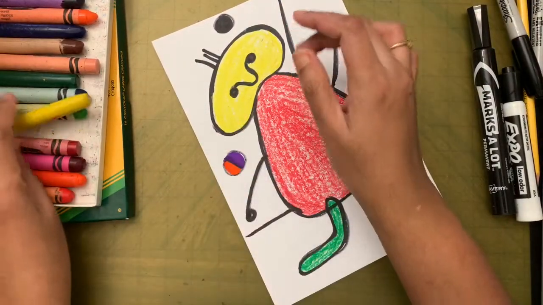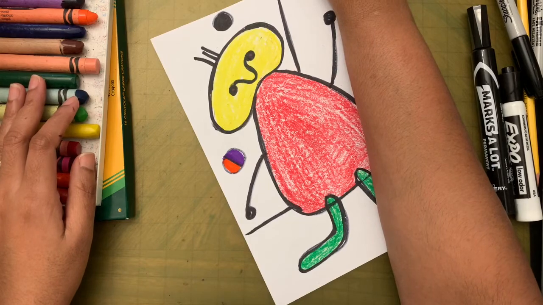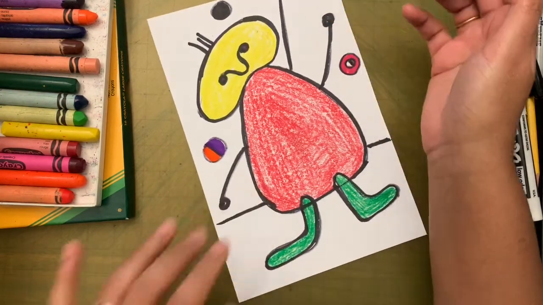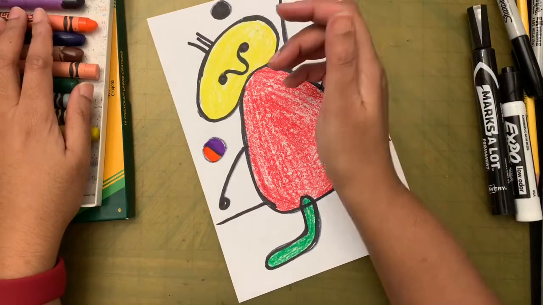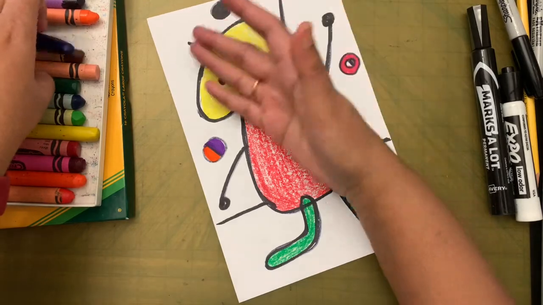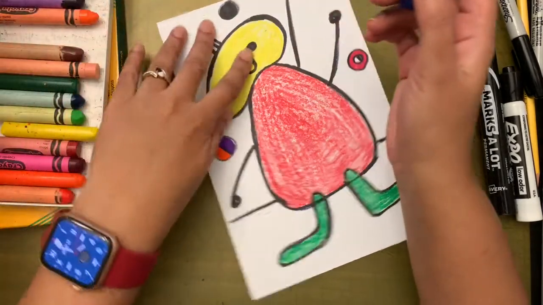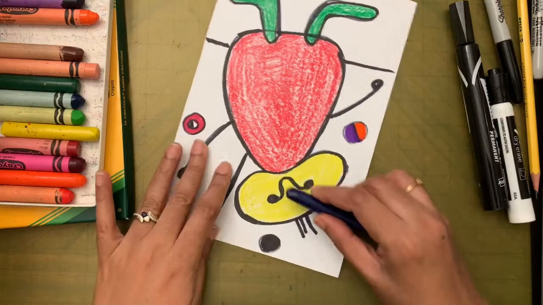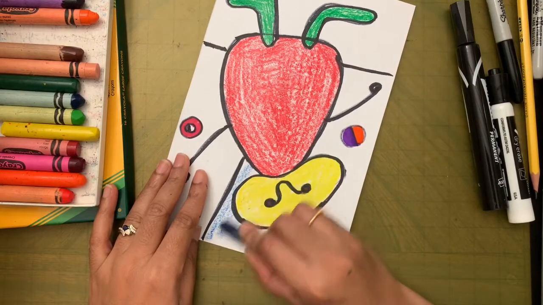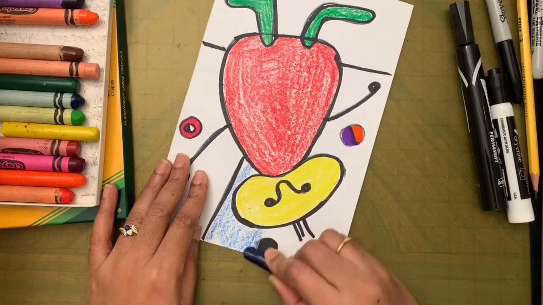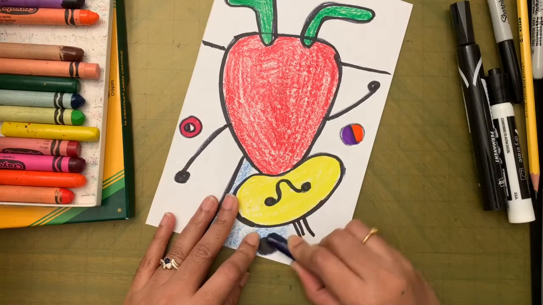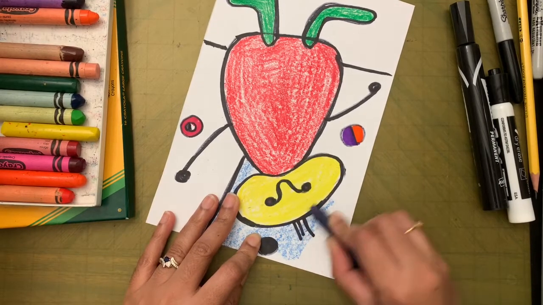Okay. So now let's color the background. The body is done, right? So now the background. One section is green, one section is blue. So I'm going to put this section blue. The reason is yellow and blue will stand out well. You can use whatever color you want for the Juan Miró background.